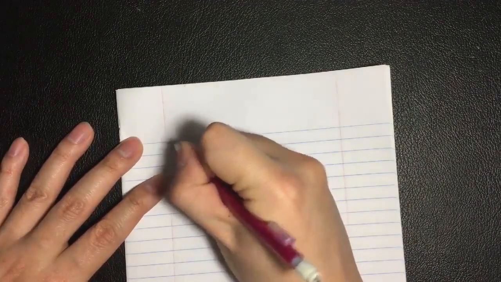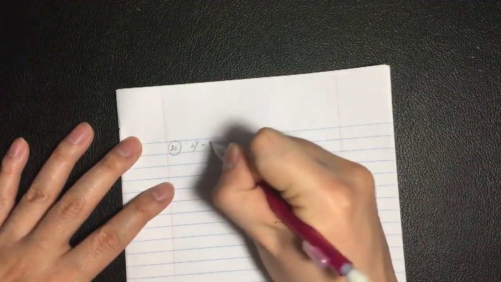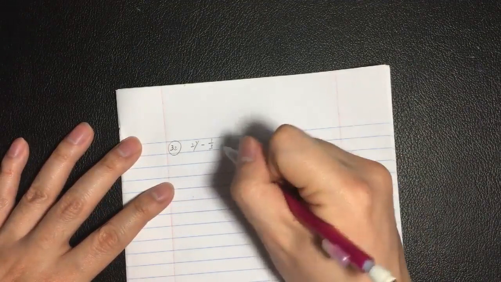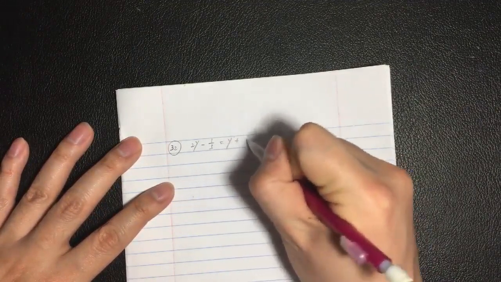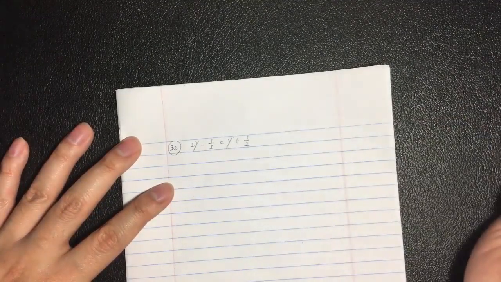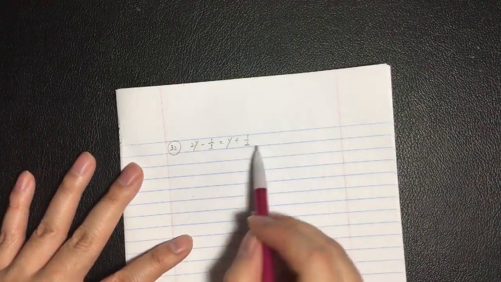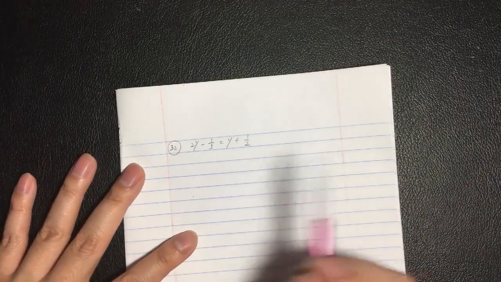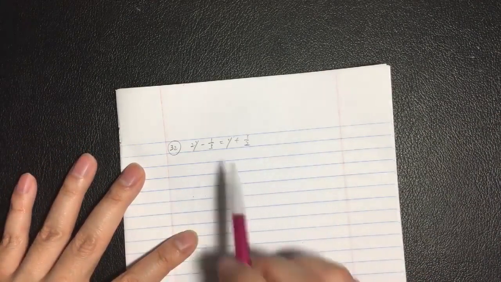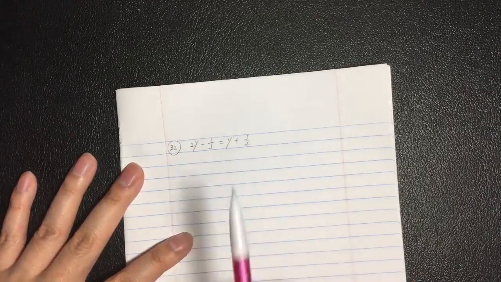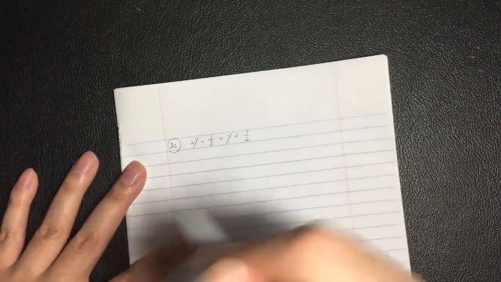Next, number 32. 2y minus 1/3 equal to y plus a half. When the equation contains fractions, rewrite every term as a fraction first.